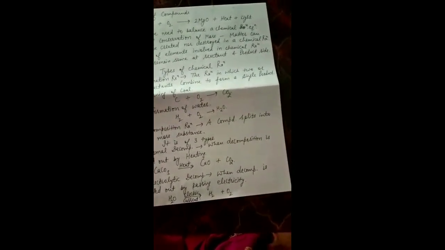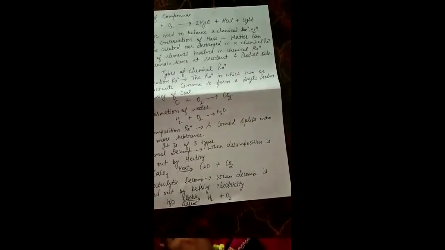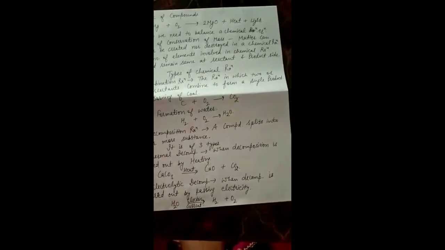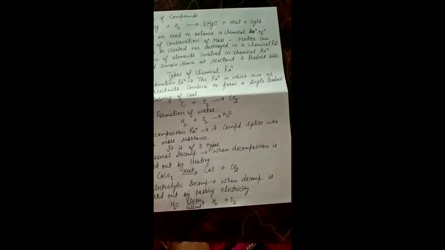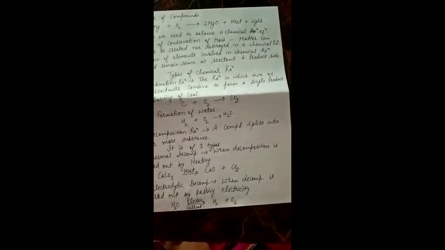Another example is burning of natural gas, and decomposition of vegetable matter into compost is also an example of exothermic reaction. Endothermic means heat is absorbed. Exothermic means, exo means release, thermic means heat. The reaction in which heat is evolved or released is called exothermic.